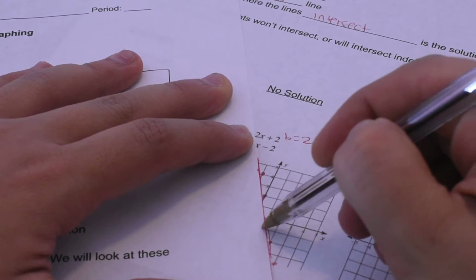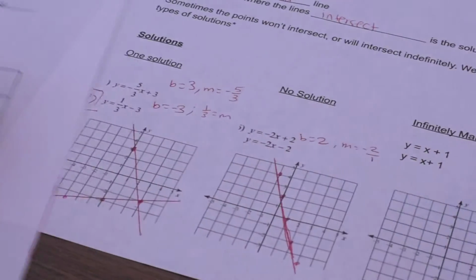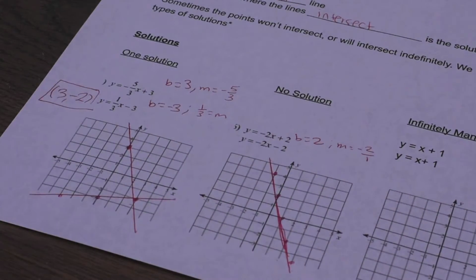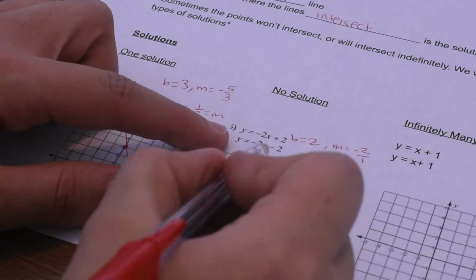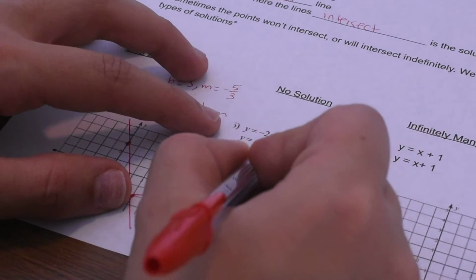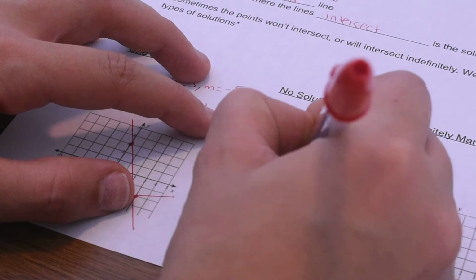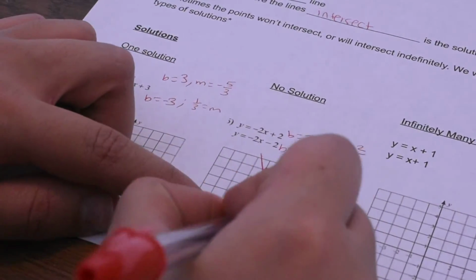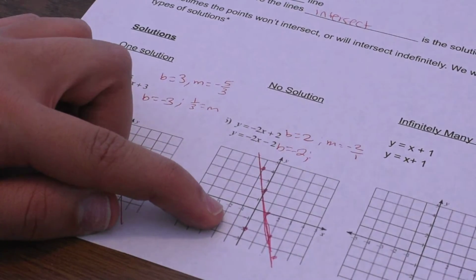Okay. That's a little sloppy. Sorry. Okay? So that's my line. So I graphed the first one. Let me graph the next one. So -2 is where I begin. B is in the back. It's where I begin. B equals -2. So start at -2.